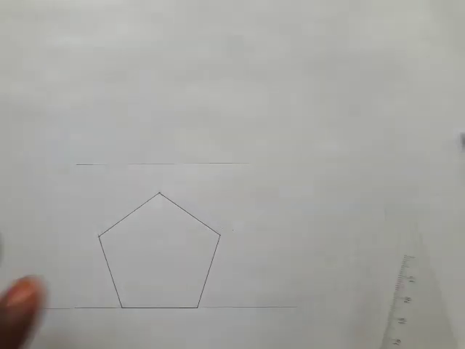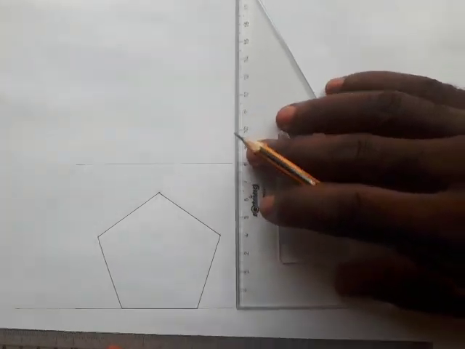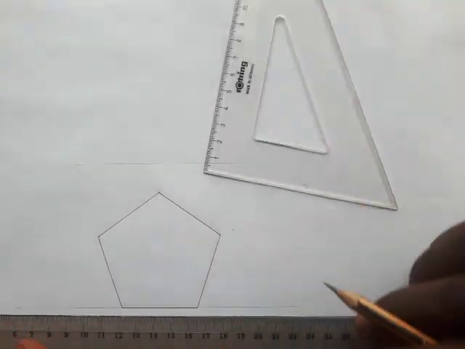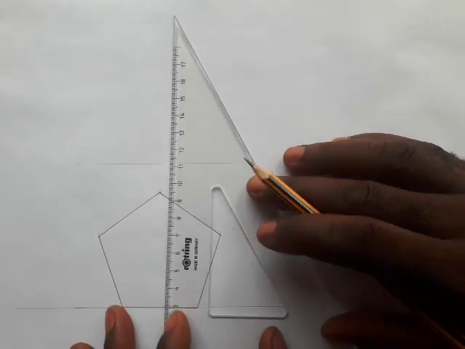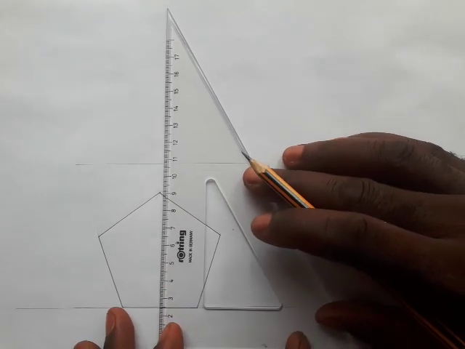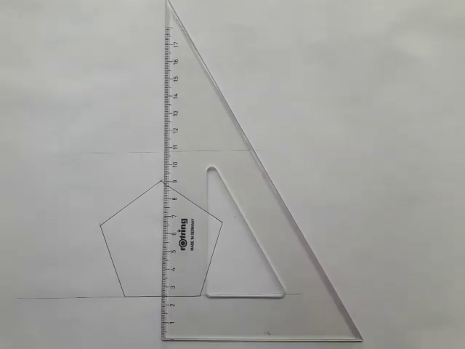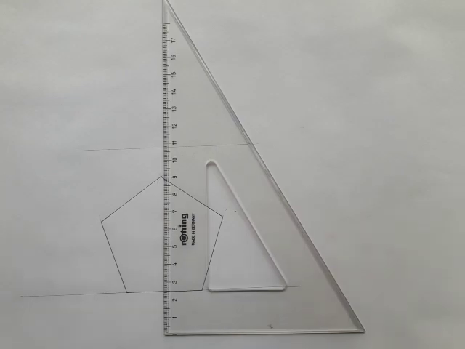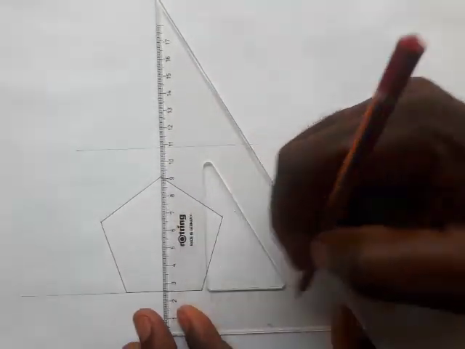Okay, once you're satisfied with that, now come over here, so you can choose to align this your set square. Let me move this backwards a little bit so you see what I'm doing. Okay, align this your set square. Make sure it is perpendicular to this horizontal line.